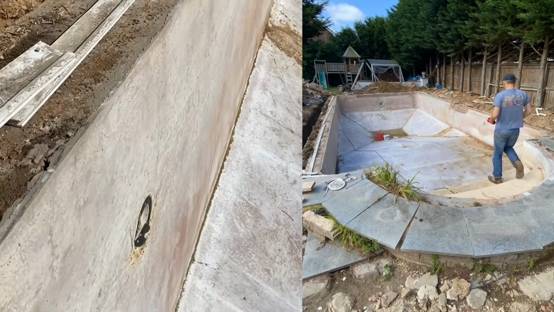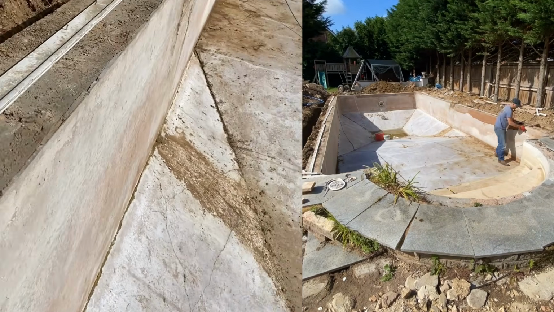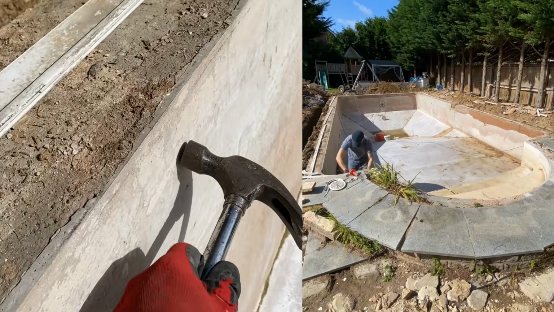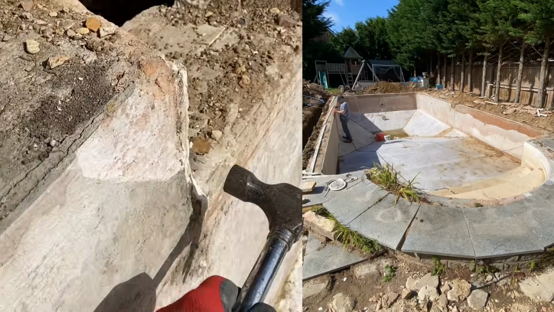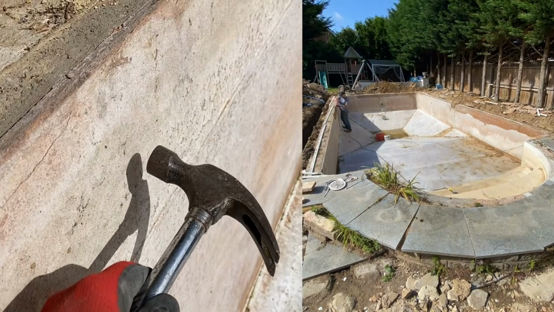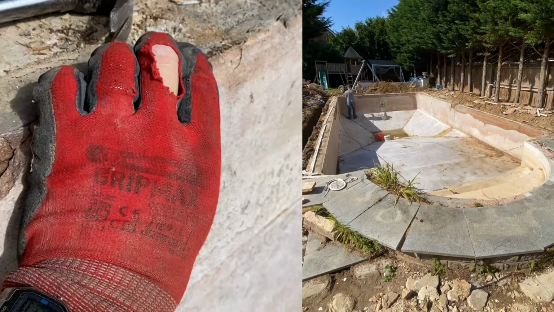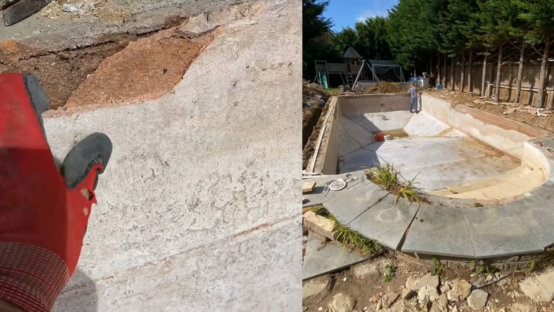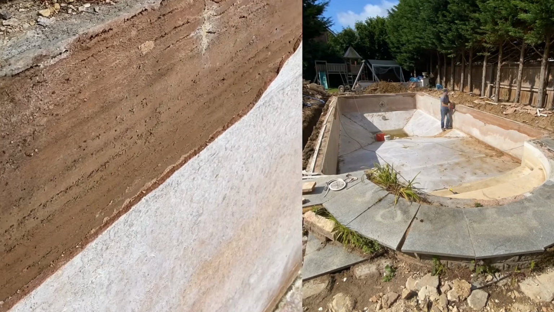I can really see what the render's like at the top, and in some places, like here, as you can hear, it's relatively sound, good enough for when I put a liner on top. But then you get across to other places and you can actually see the gap. Hear that? Totally hollow. Annoyingly, what that means is I'm going to have to take probably the top few inches of the render off and re-render it, because that's not going to last, unfortunately.